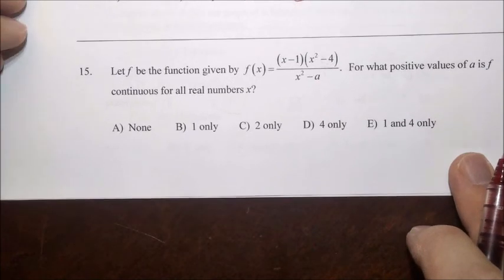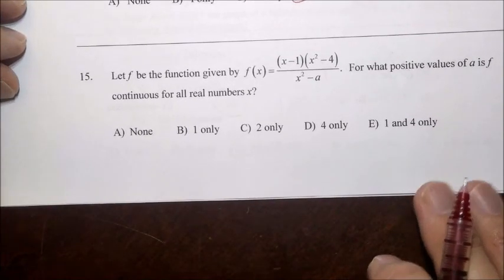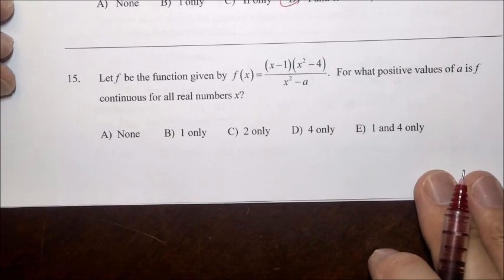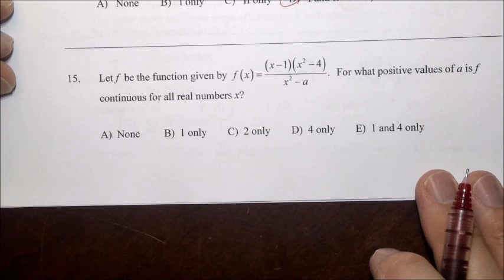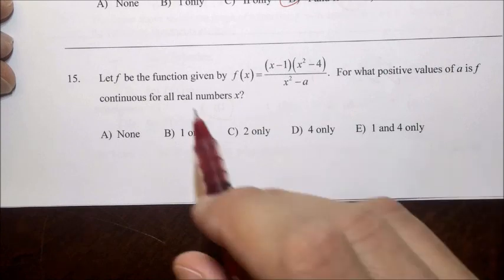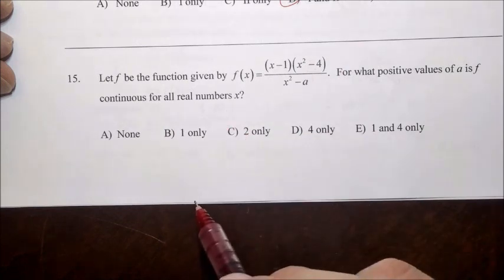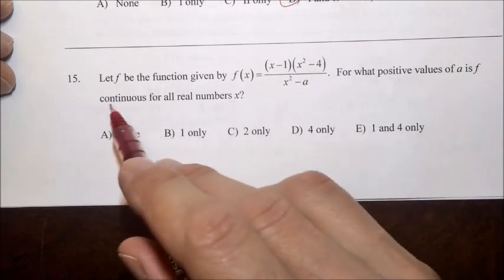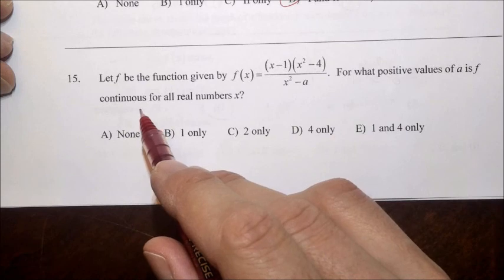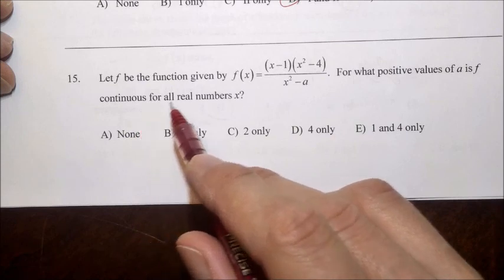Finally, number 15, let f be this function right here. For what positive values of a is f continuous for all real numbers? In other words, can we plug in a value for a, and that will make f continuous for all real numbers? All right, let's take a look at this. Continuity. We're interested in domain issues, and we will have a domain issue when we divide by 0.